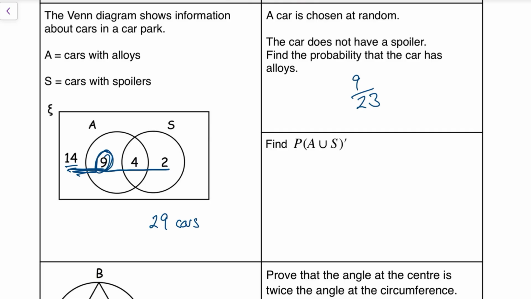The reason, just to explain a little bit, because I think it's useful to hear it. A car is chosen at random usually means that I'm picking from all the cars.